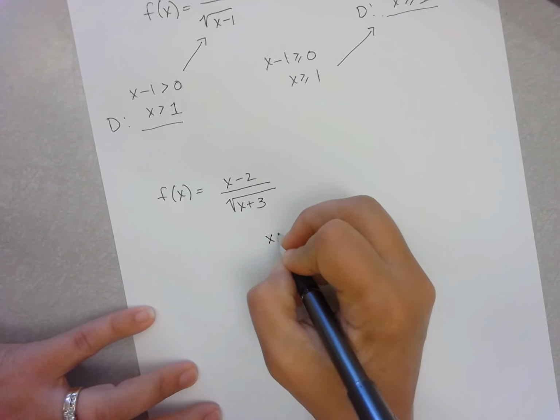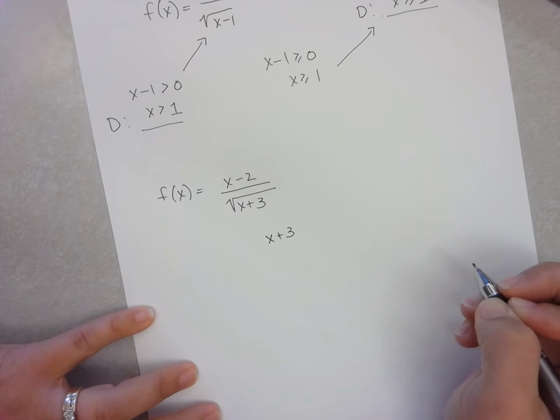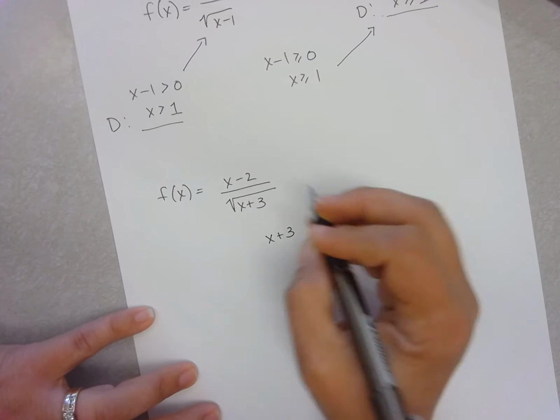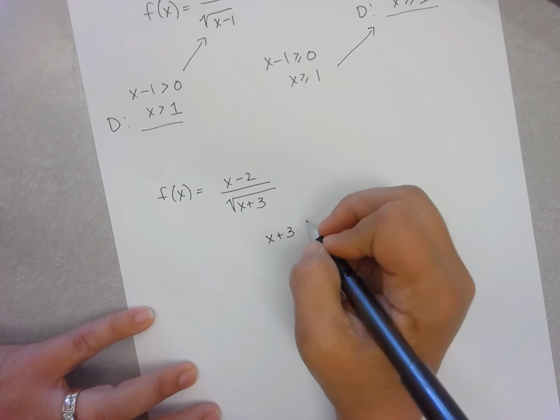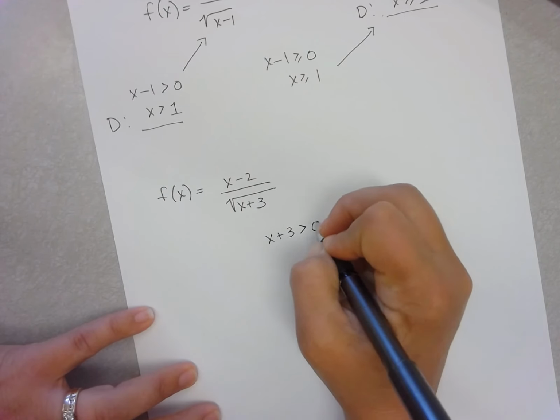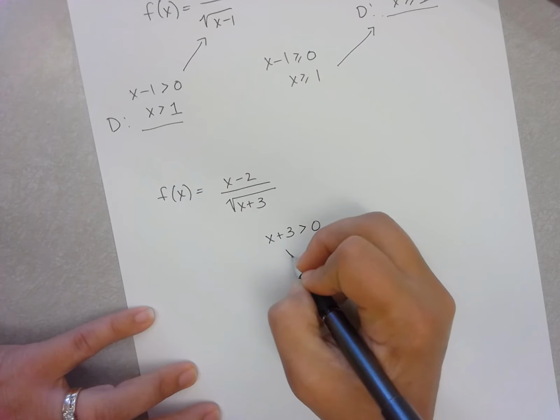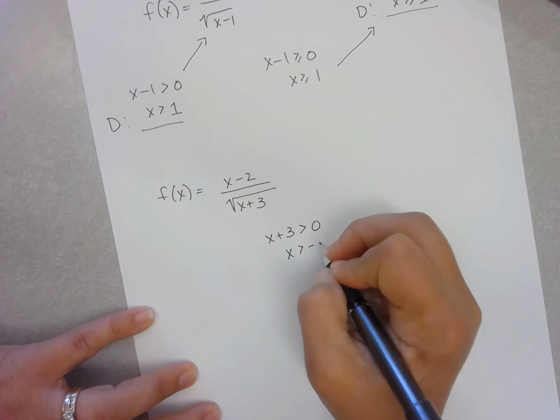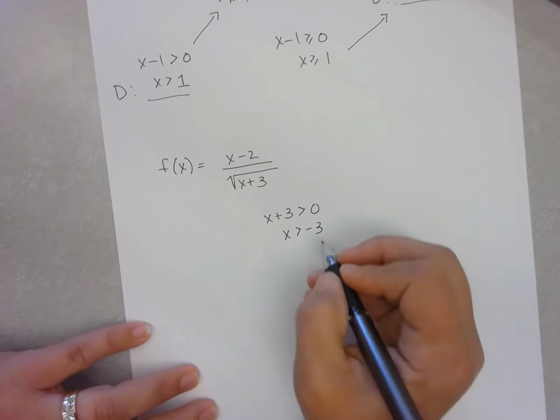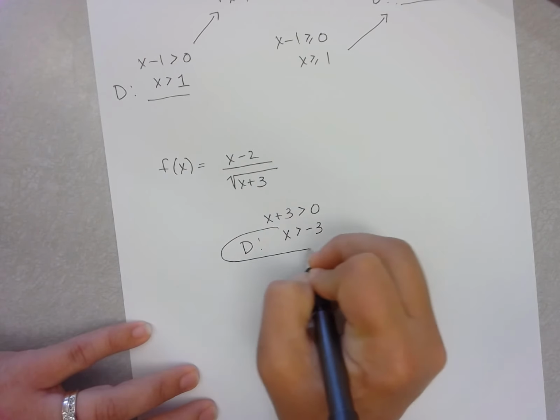I know that for a square root, I need x plus 3 to be greater than or equal to 0, but again, it's in the denominator, so I can say it's strictly greater than 0. So now I have x plus 3 is greater than 0, and x is greater than negative 3 is my answer. And this is my domain restriction here.